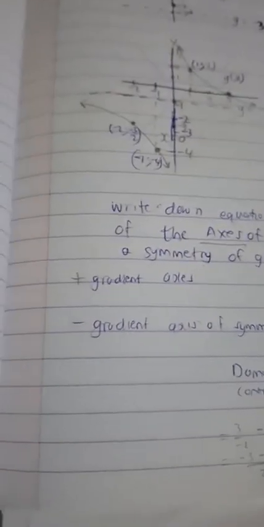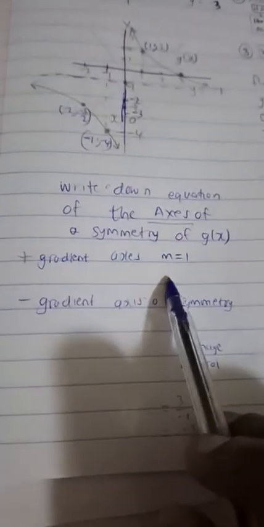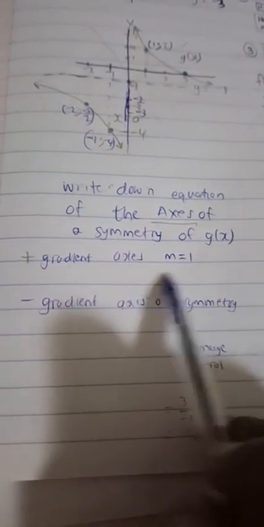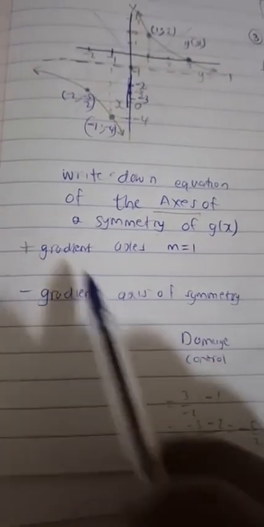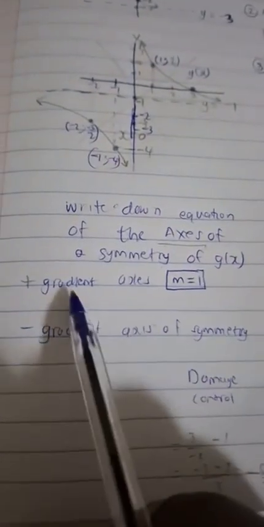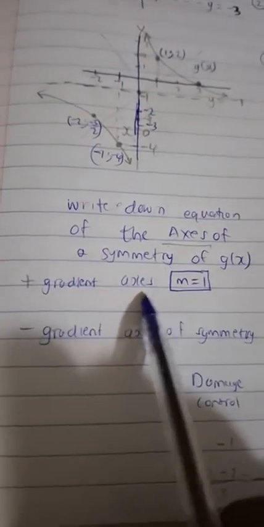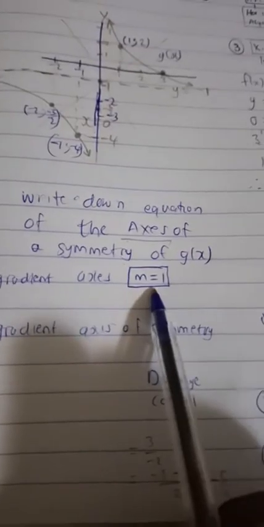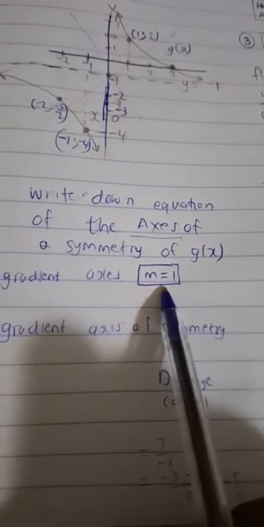Okay, and the way I make it easy for learners to be able to write, right? Remember, guys, that in order to get the equation of a straight line, you need two things. You need a gradient and a point. So for the positive gradient axis of symmetry, in high school, grade 10, 11, and 12, the positive gradient axis of symmetry will always be positive 1.